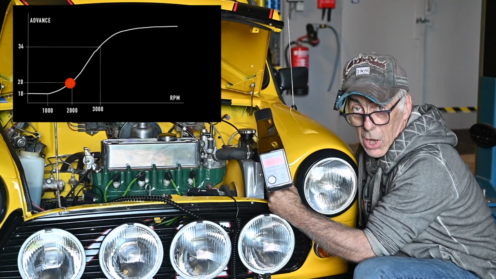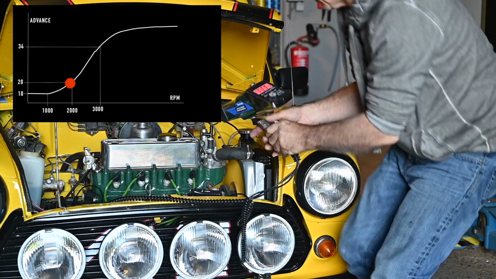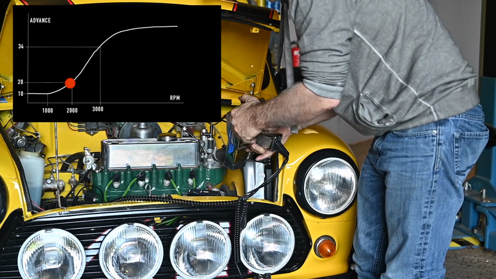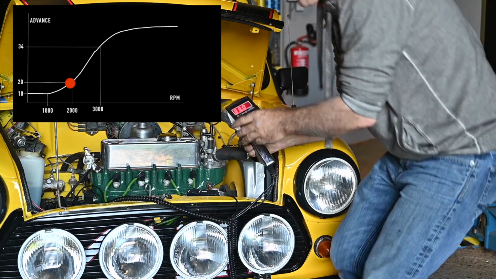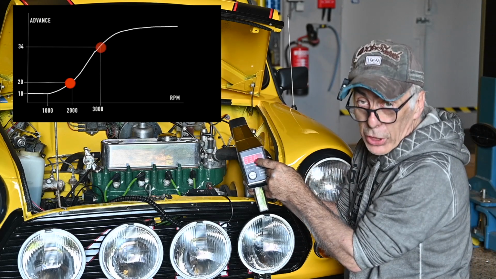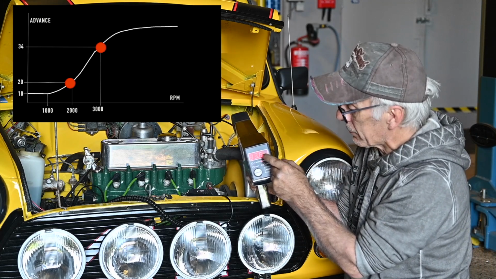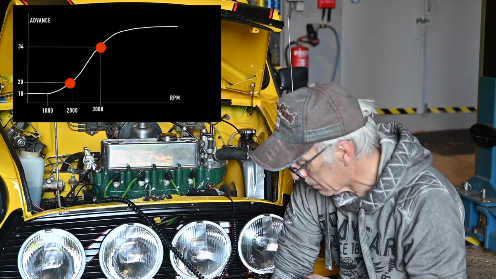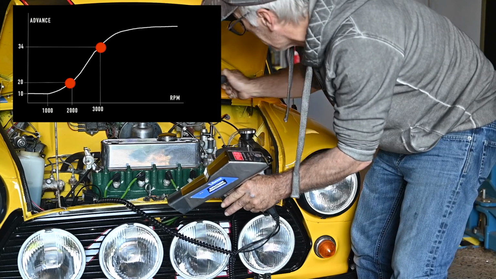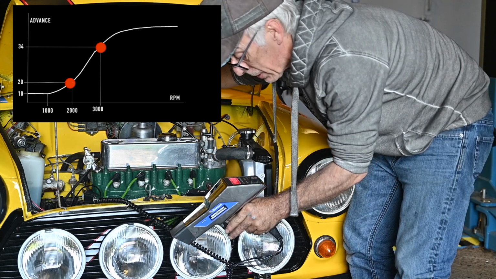So 3,000 RPMs, so let me check again. And I'm having about 33 degrees. So I'm going to set it back now to about 1,000 RPMs.